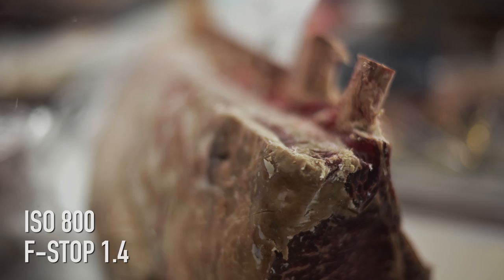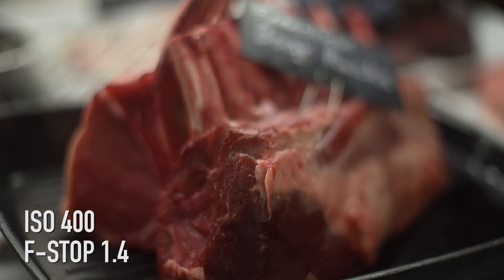Here's just some other examples, showing how shallow it is when you're shooting things that are close. That's how blurry you can make the background at low f-stops. This image is barely usable. Just a tiny bit of that meat is in focus. The rest of it's just a mystery.